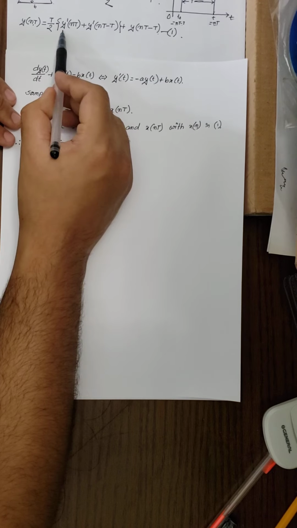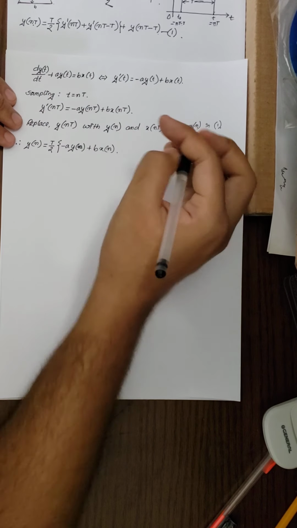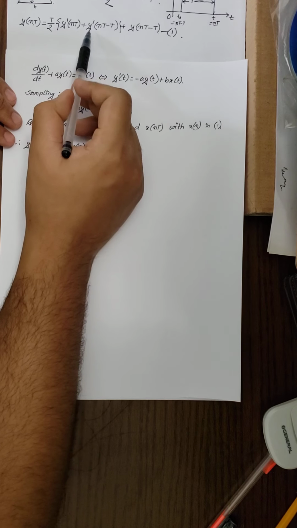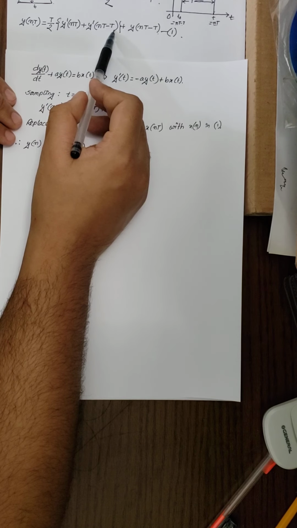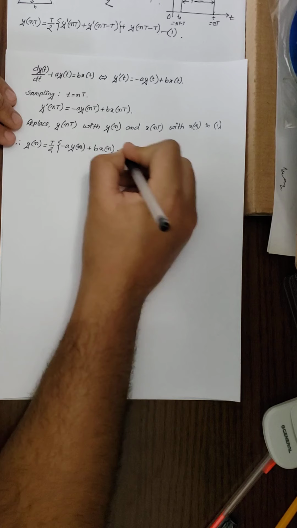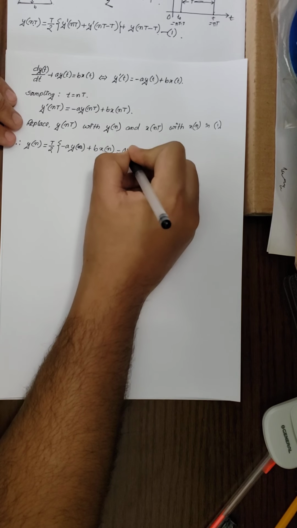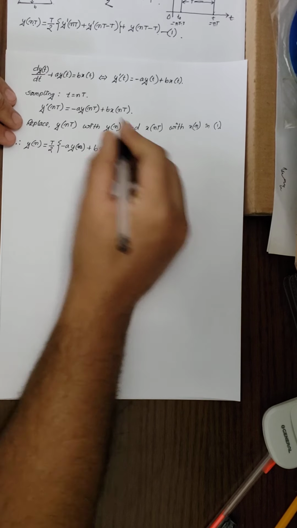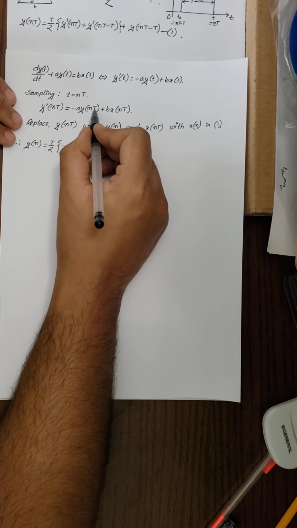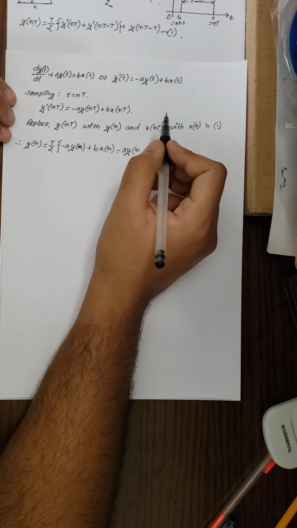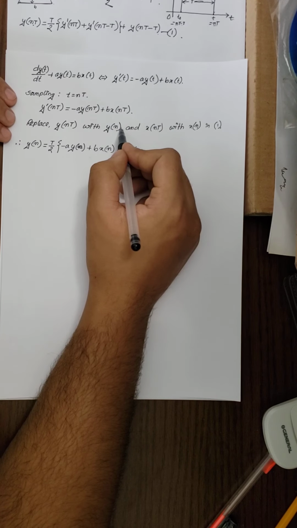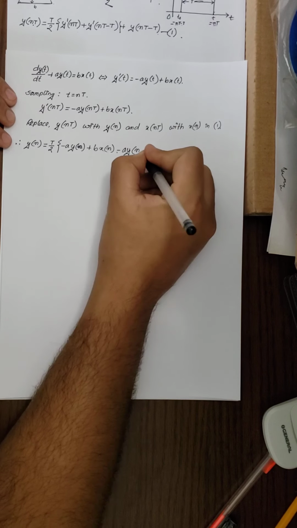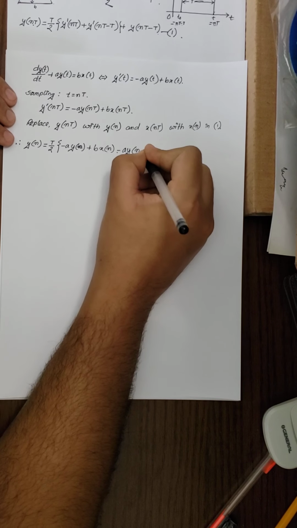So this is our y prime of nT, and consequently our y prime of nT minus T will become minus a y of n minus 1. Since we are replacing nT with n, so nT minus T will become n minus 1.